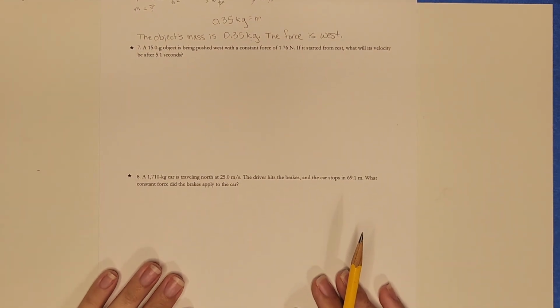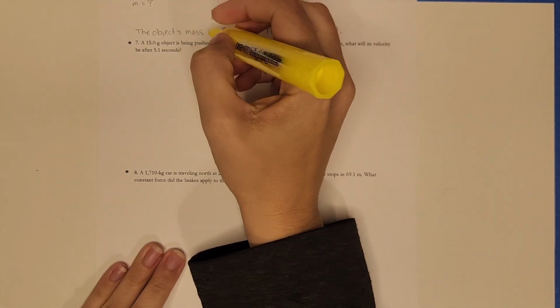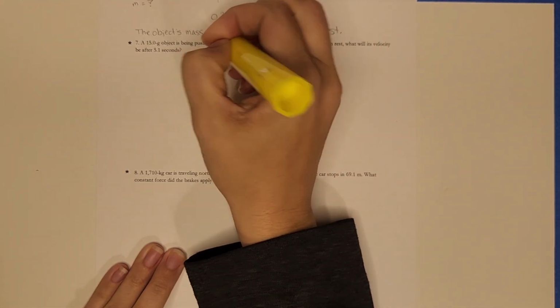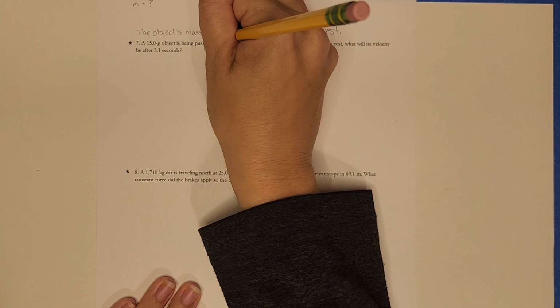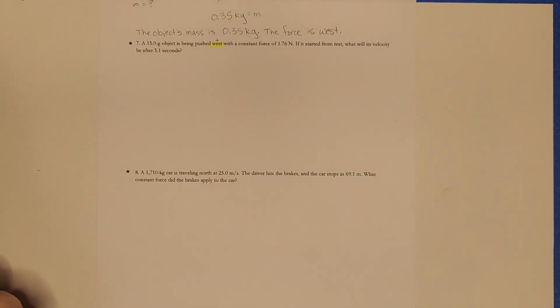Question 7. A 15.0 gram object is being pushed west with a constant force of 1.76 newtons. If it started from rest, what will its velocity be after 5.1 seconds?